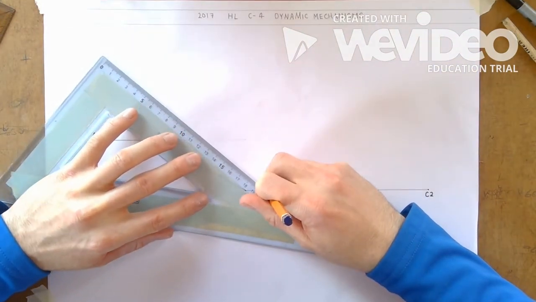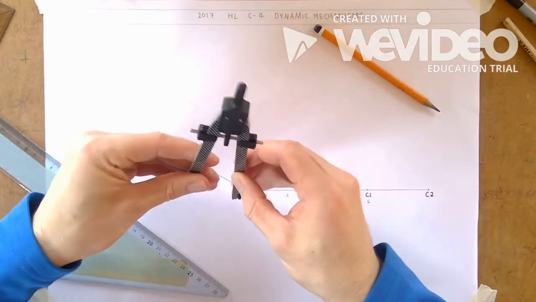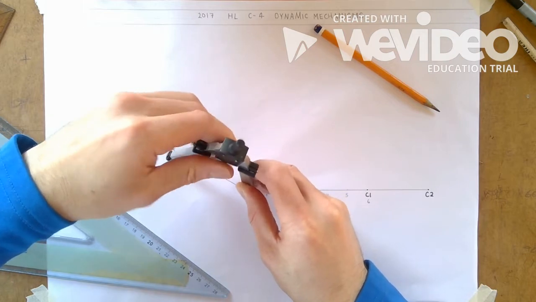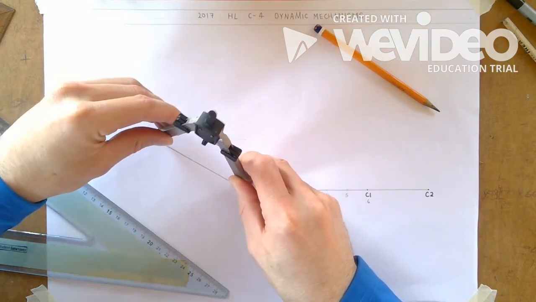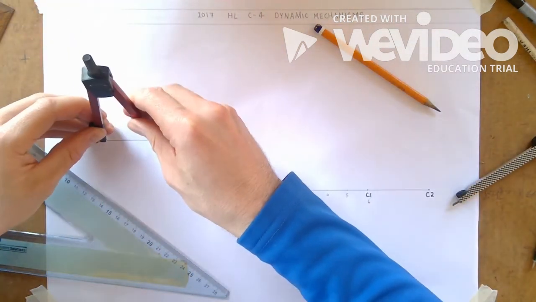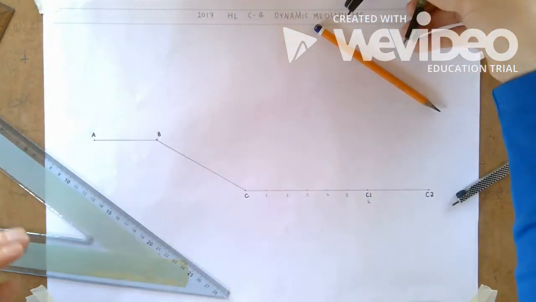Now, it'd be very handy if you have 2 compasses, to have them set, one to the length from B to C, and the other to the length from A to B. It just makes this an awful lot quicker. So that's that one set, and from A to B, that's that one set.